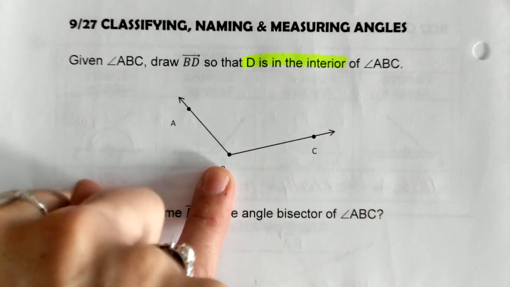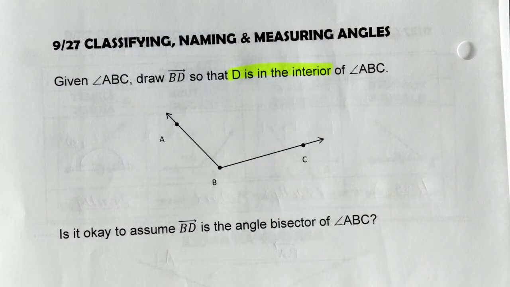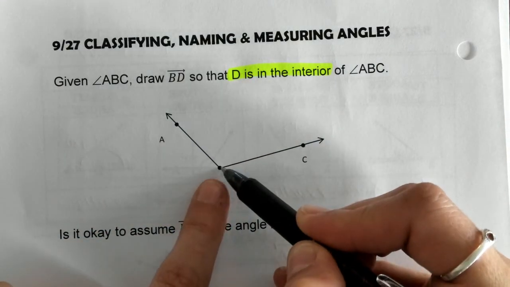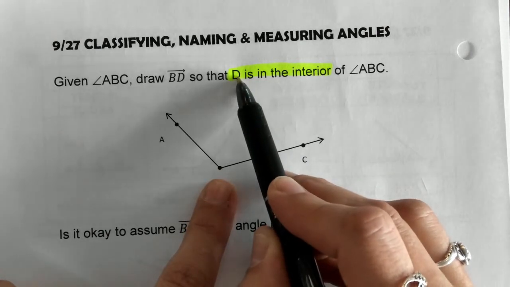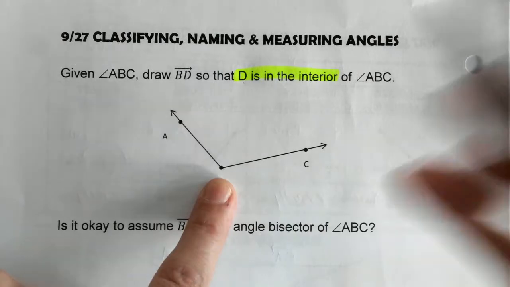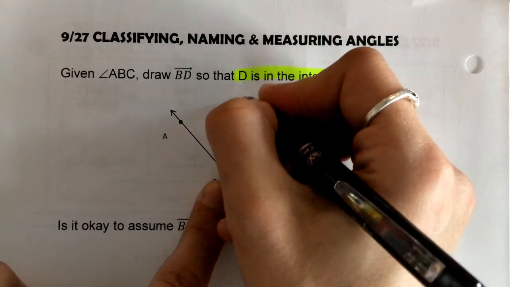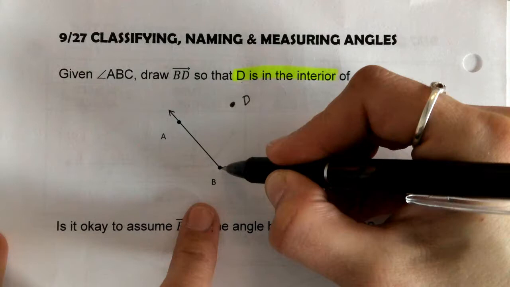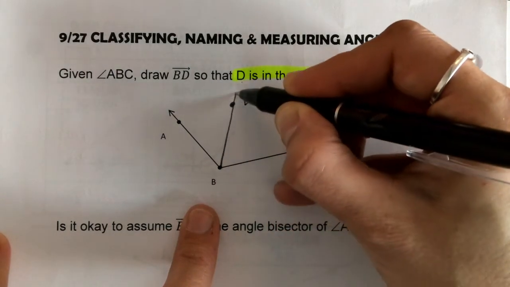This is outside. Remember, these keep going forever and ever, so we have to stay inside within those 2 rays. So we are going to draw this ray. Again, we don't know. We know that we're going to start at B. We're going to have to go through what point? Point D. We don't know where point D is, so just go put it somewhere. We know it's inside somewhere, and we know it's not in the middle because it says interior. So now we can start at vertex B, the endpoint of our new ray, and we can draw a ray through point D.